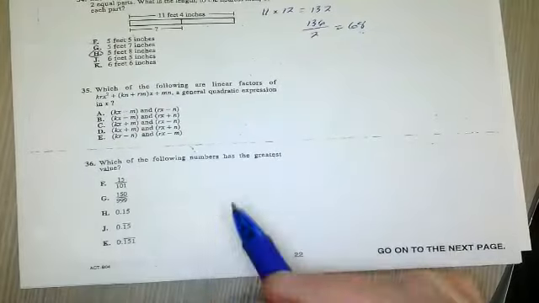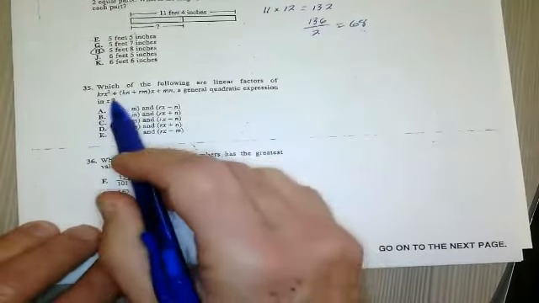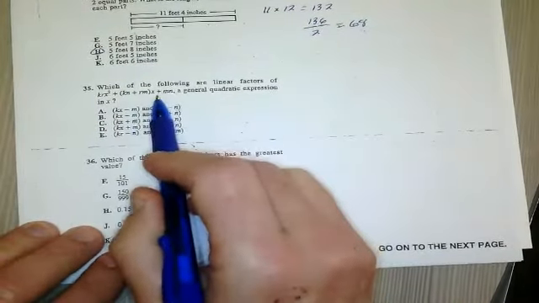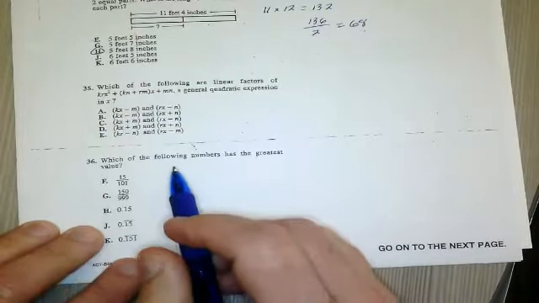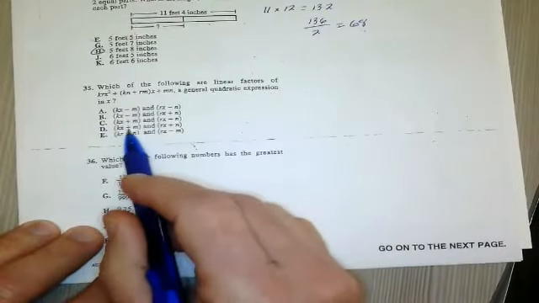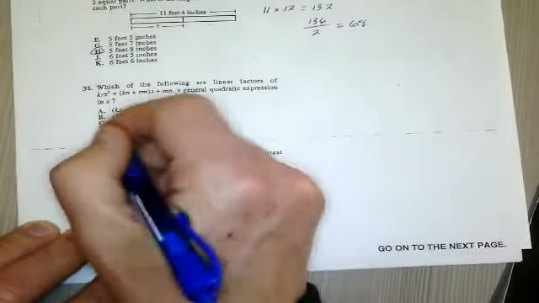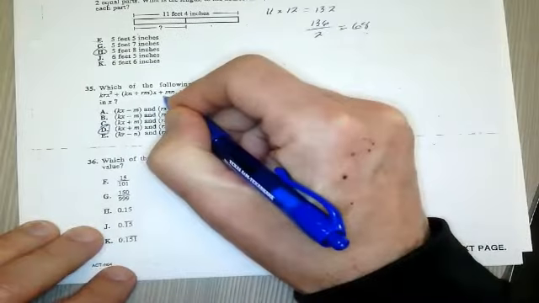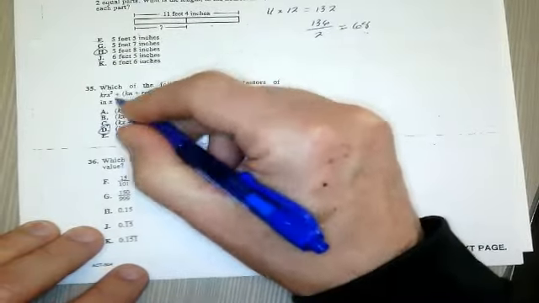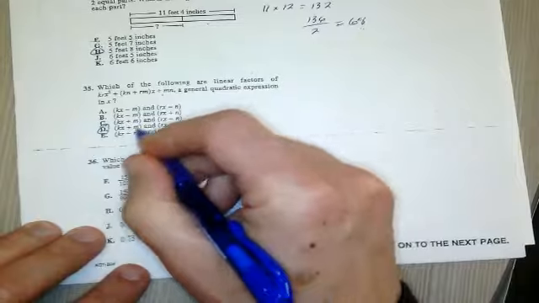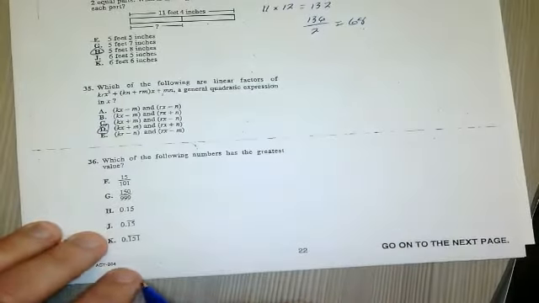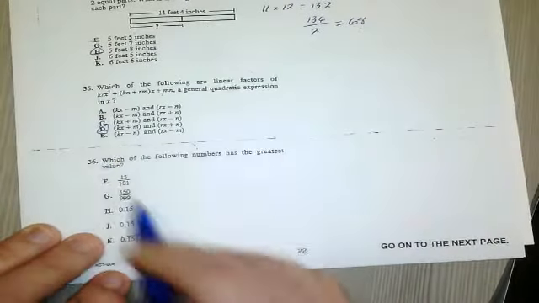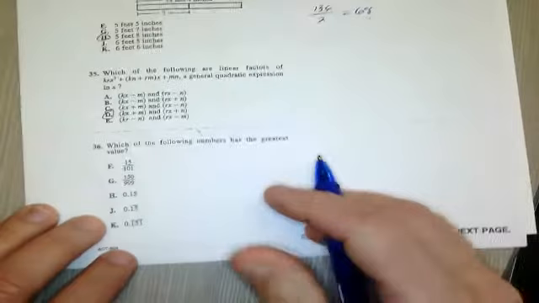Well, there's a plus and a plus, so that tells me my binomials both have to be pluses. The only one that has that is D. That's the fastest way to work that problem. Everything here is pluses. We are good to go. So the answer on 35 is D. If you want another explanation, come see me.